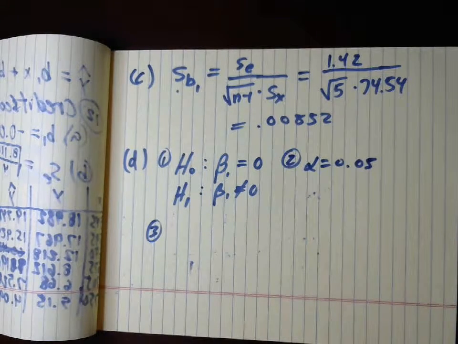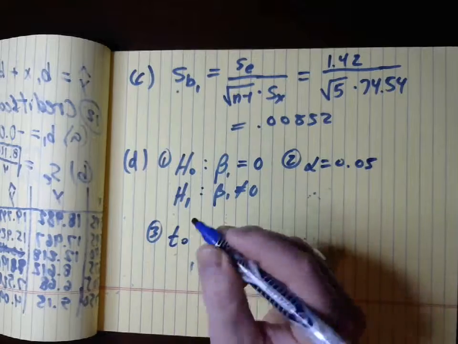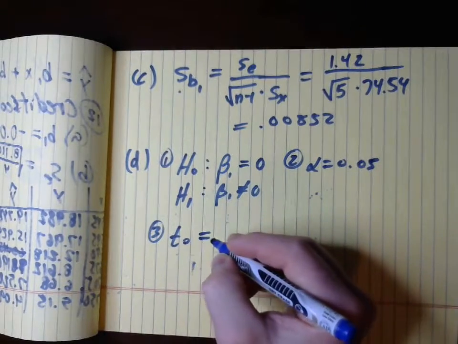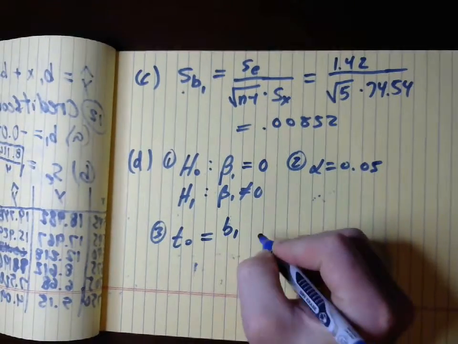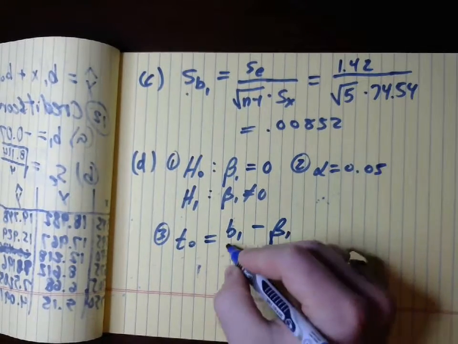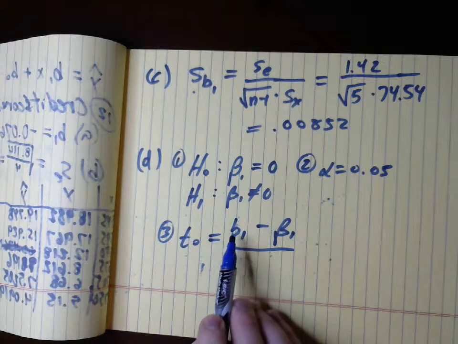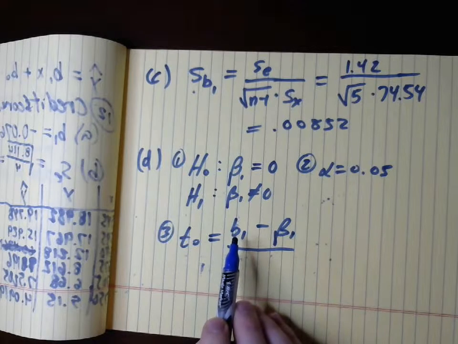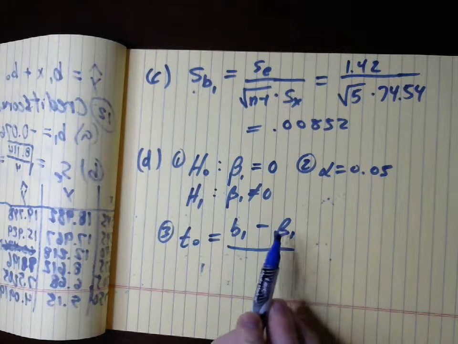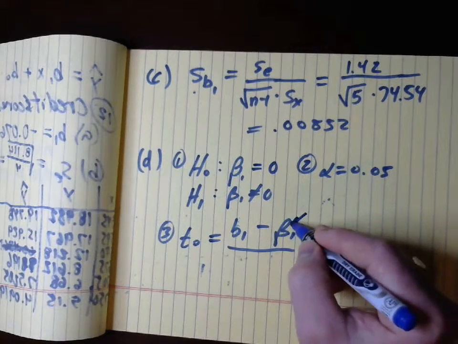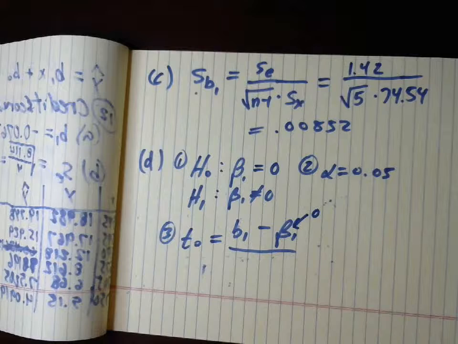Step 3 is compute the test statistic, and we've done a lot of the work already for that, which is calculating S sub B sub 1. And that is equal to B1 minus beta 1 over, so we're testing our point estimate of beta sub 1, which is B sub 1, our best estimate of what this is, minus beta sub 1, and that is always 0, which is kind of convenient.